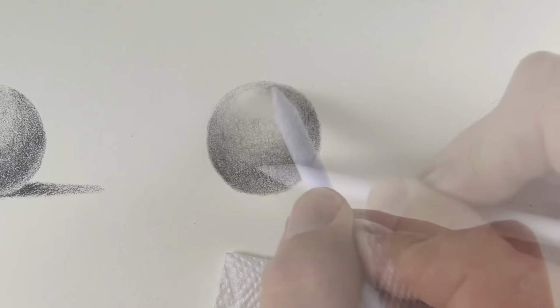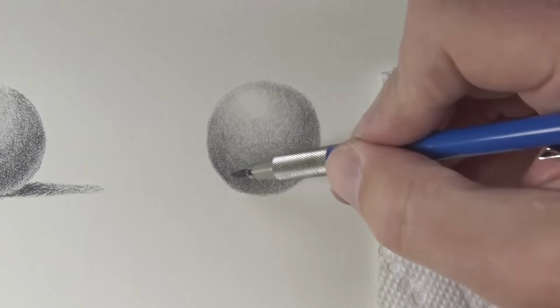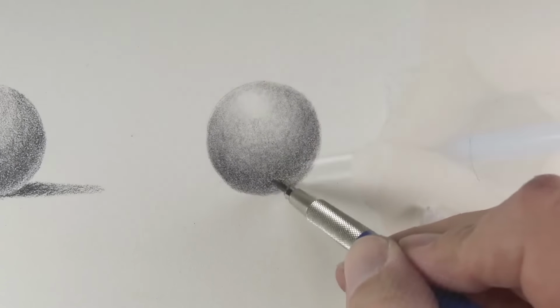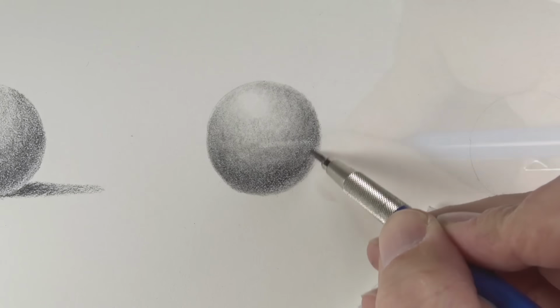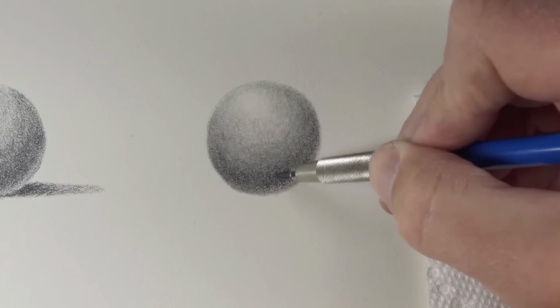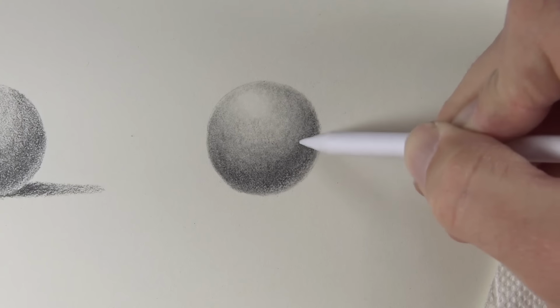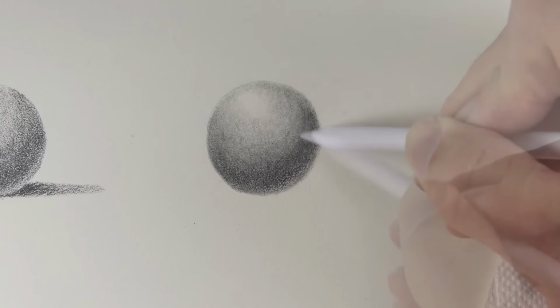Our fingers also release oils, and if these oils mix with the graphite, it can lead to an unattractive appearance in a drawing. Not to mention that the smudges that are created by the finger can be difficult to erase because of the oils that have been released. Therefore, it's a good idea when working with graphite to stick with using a blending tool such as a blending stump to blend the graphite.